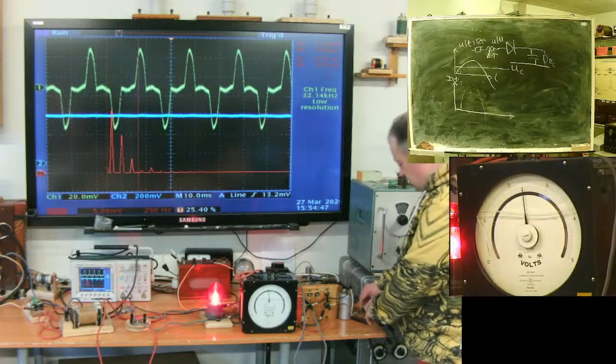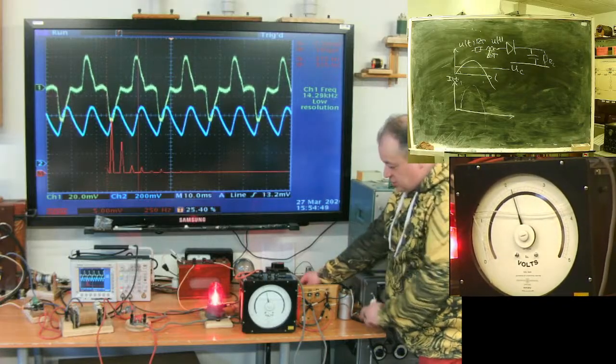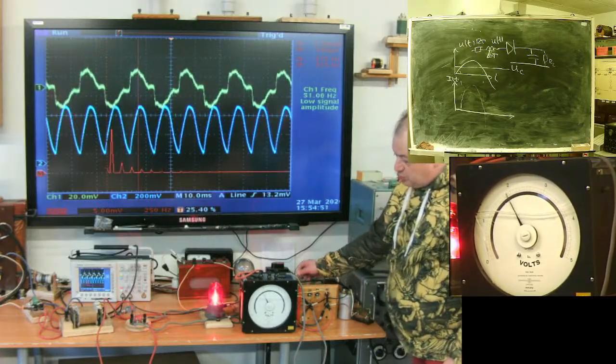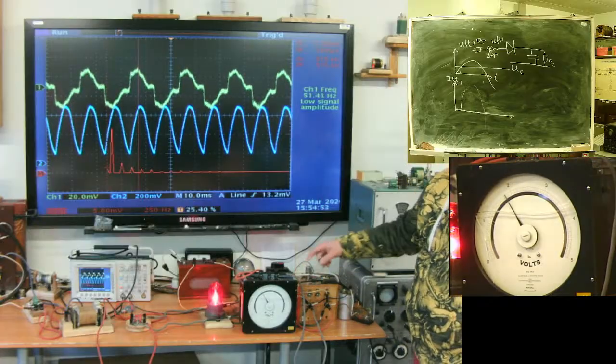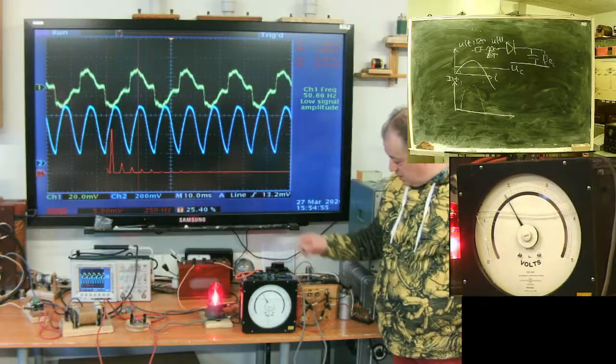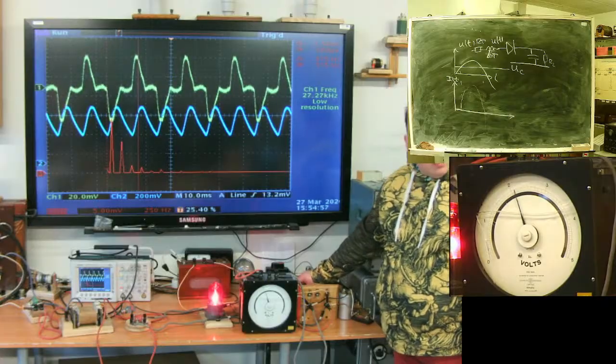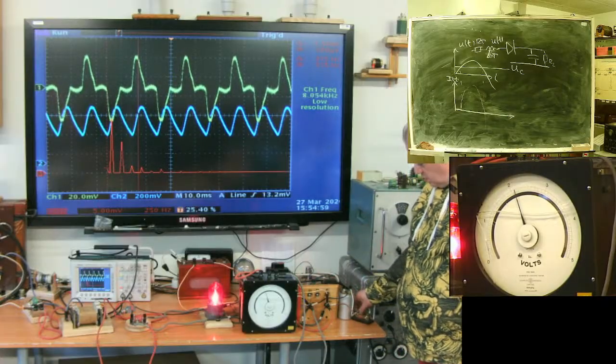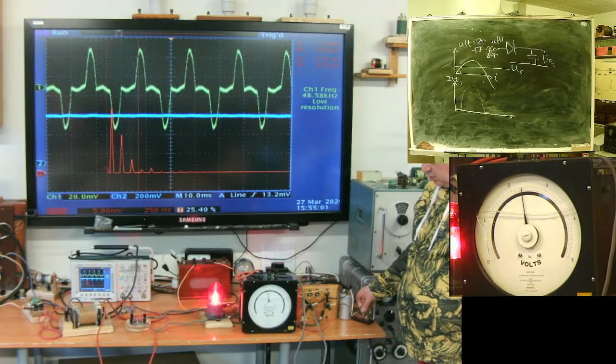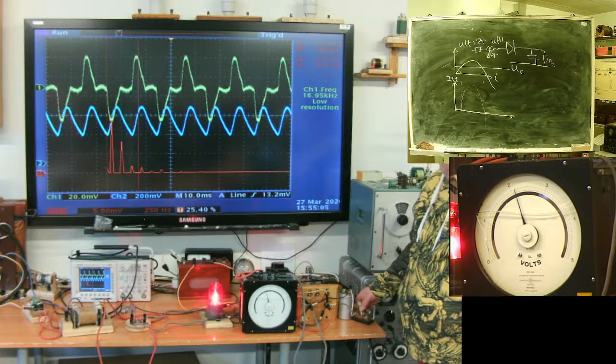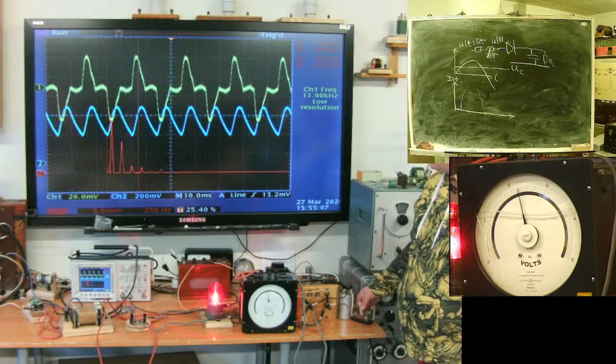I would also like to draw attention to the load voltage. Small filter, good, large filter. You see how? On the DC side, now it's fine.